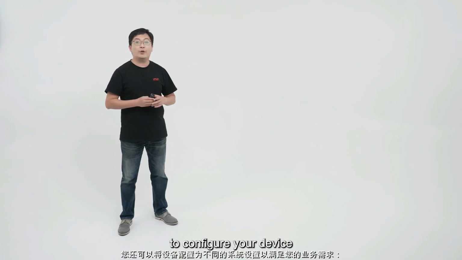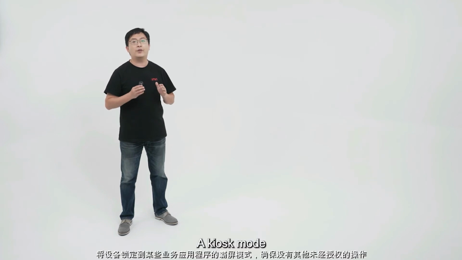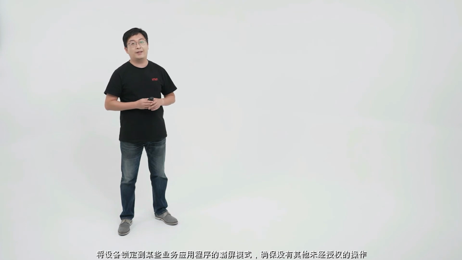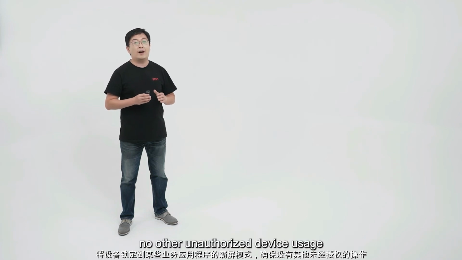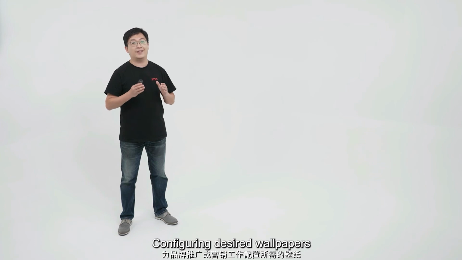You will also be able to configure your device into different system settings to suit your business needs. Kiosk mode, to lock the device into certain business apps, making sure no other unauthorized device usage, for error-proof against potential mistakes by customers. Configuring desired wallpapers for branding or marketing efforts.